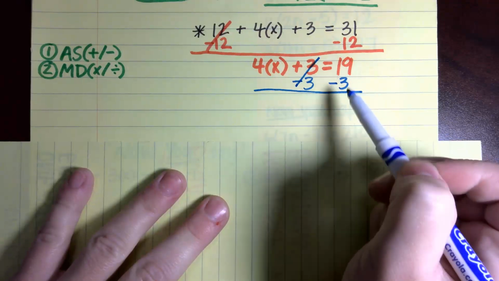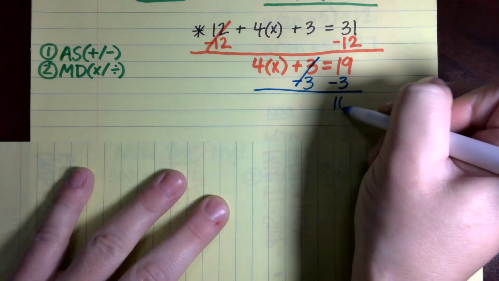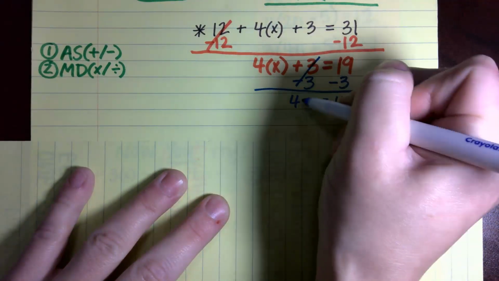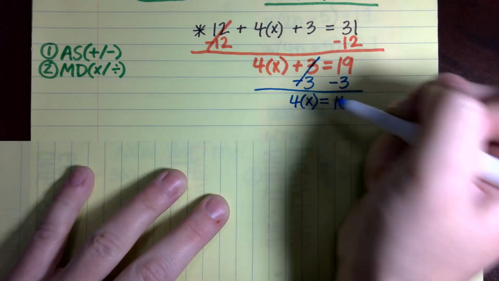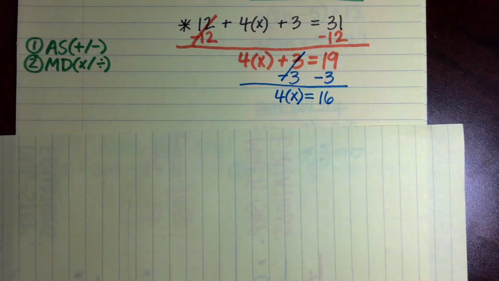Now, what is 19 minus 3? 16. I'll bring down my equals. I'll bring down my 4 times x. Are we done? No. No, we're so close though. We now have a one-step equation left. We've got a one-step equation here, guys.